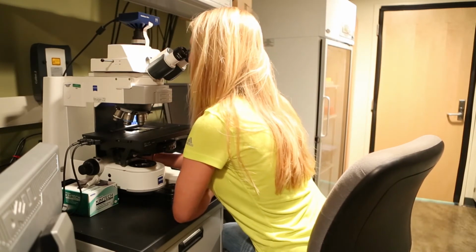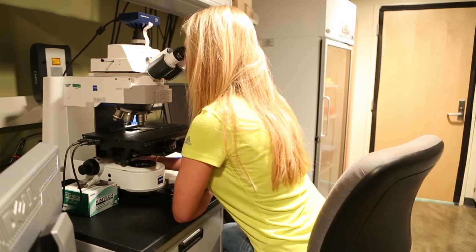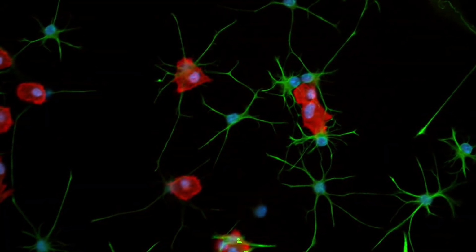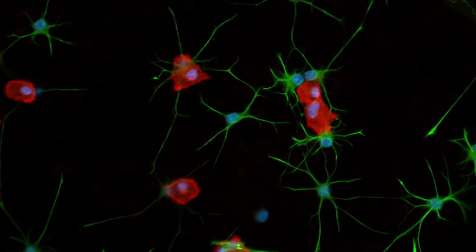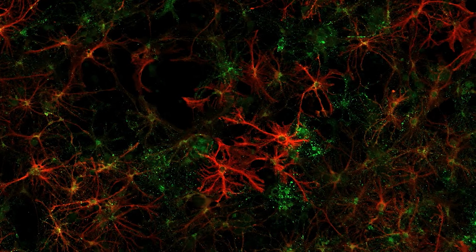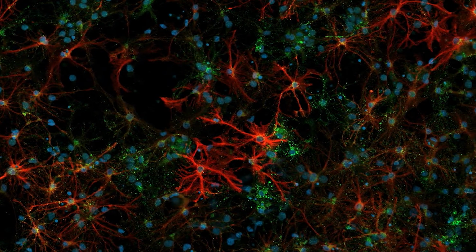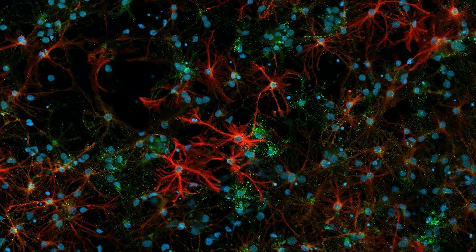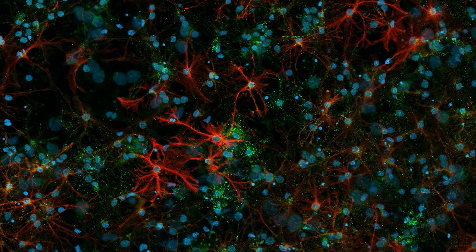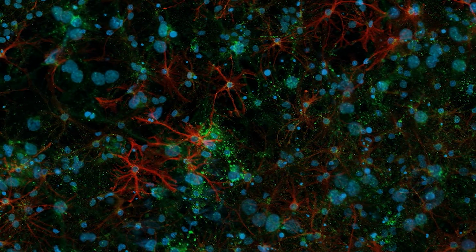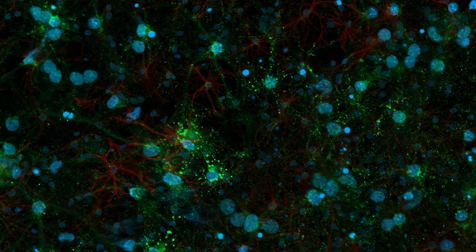So what microscopy does is it allows us to get down to the cell level, and with the one microscope that we have in the lab, we actually can look inside living cells. Most of the time we're fixing the cells so they're dead, and then we're just looking at a static picture. But we also have the capability to look at what's going on inside a living cell.